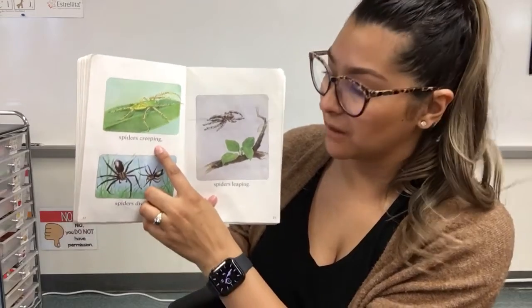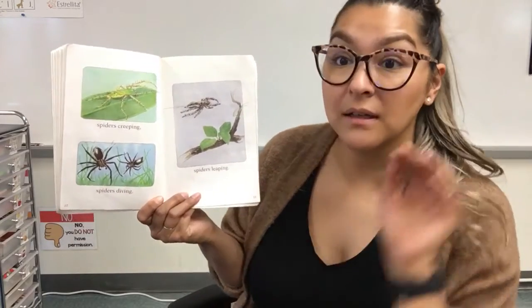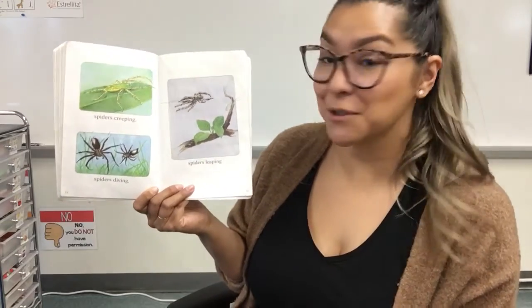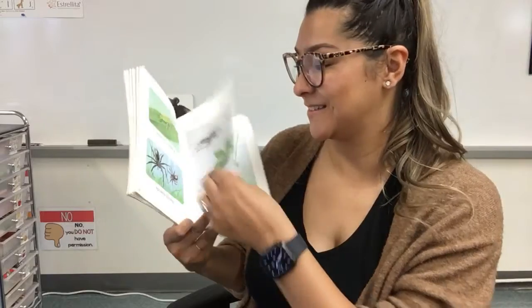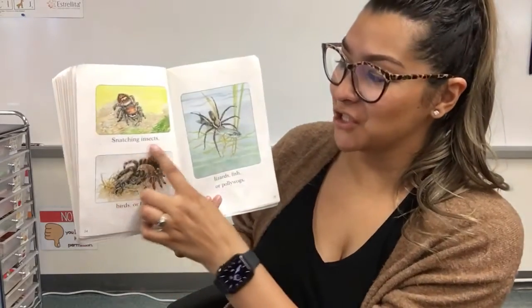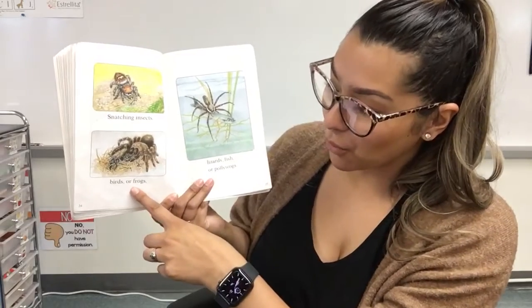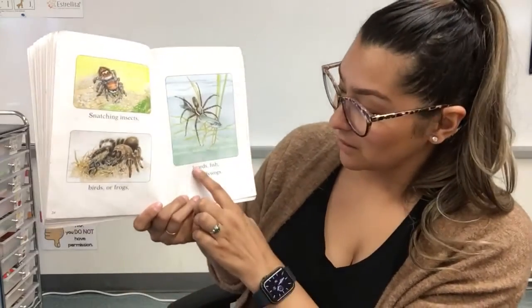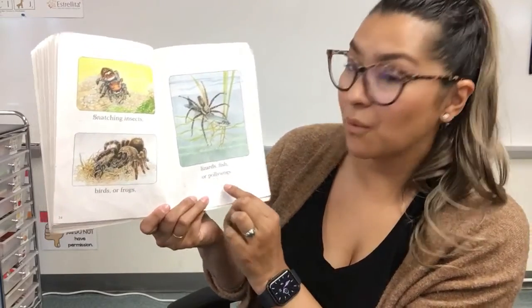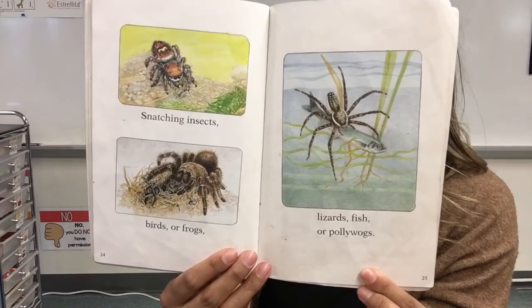Spiders creeping, spiders diving, spiders leaping. Did you know that spiders can jump and leap? I didn't. Snatching insects. Snatching birds or frogs, lizards, fish, or pollywogs. Did you know that a spider can capture all of these different things?